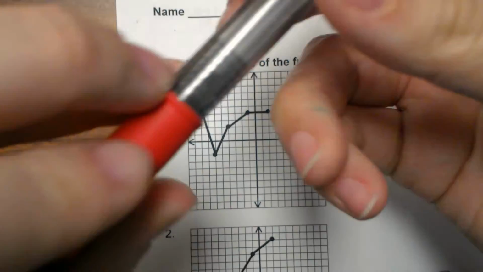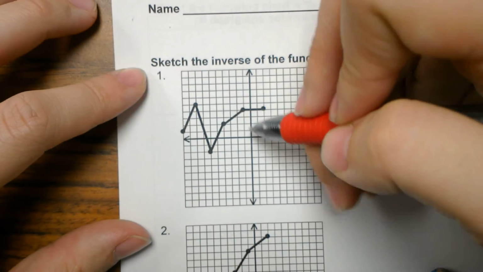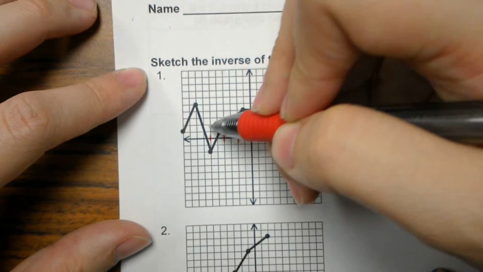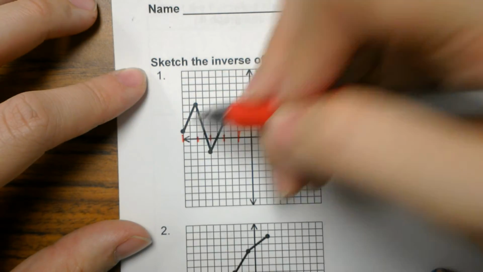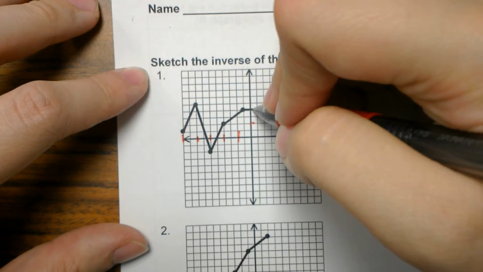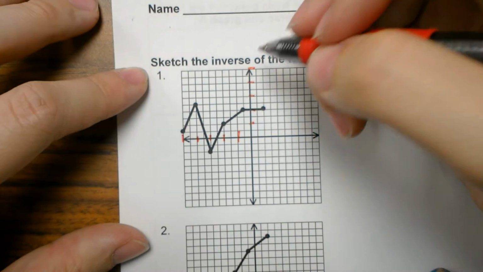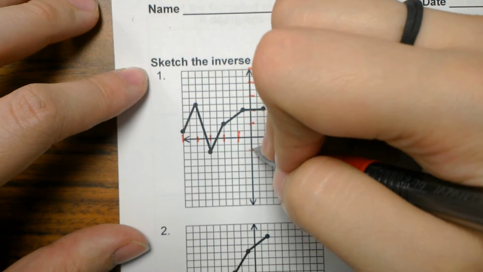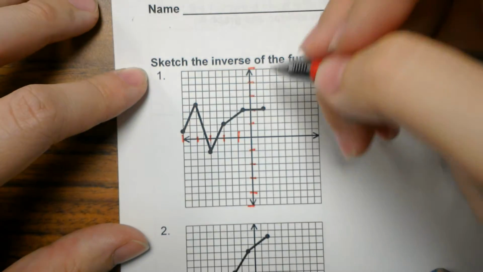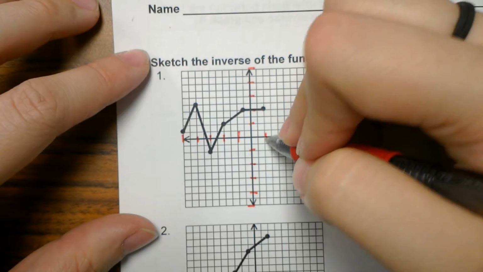So I'm going to first start off by marking off on the axis. So it's going to be easier to see where my points are.